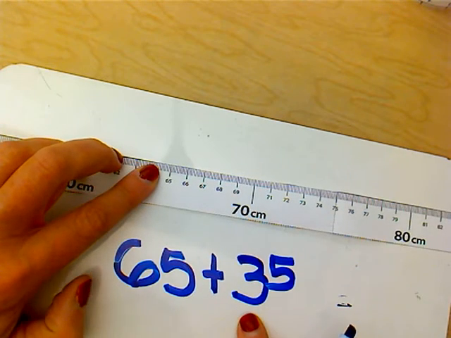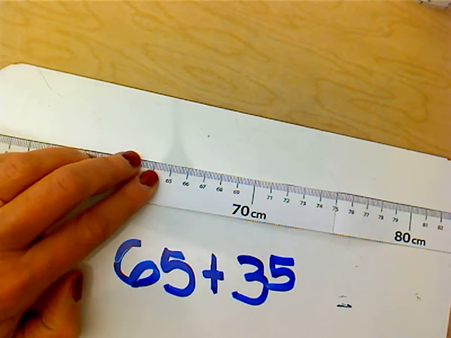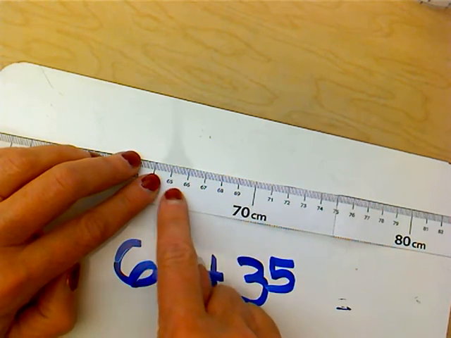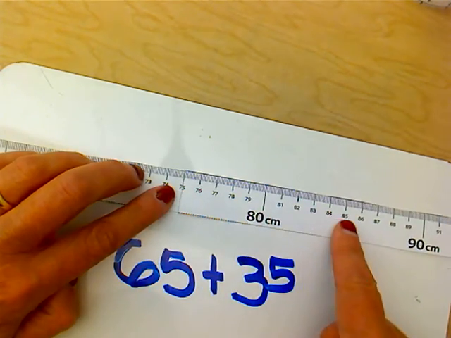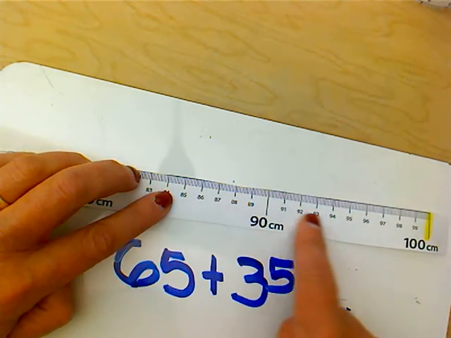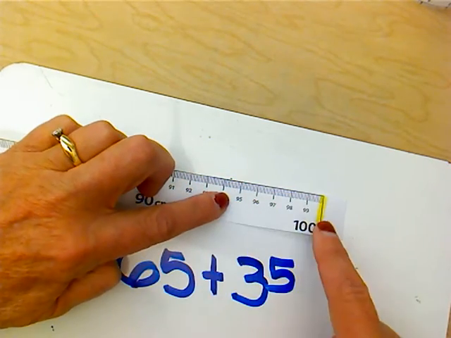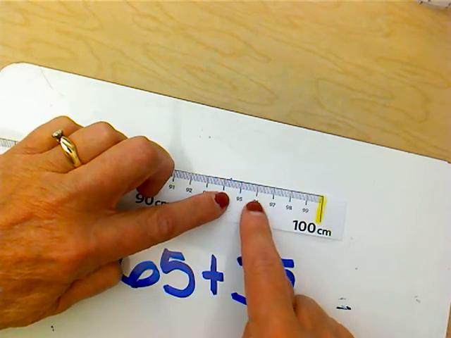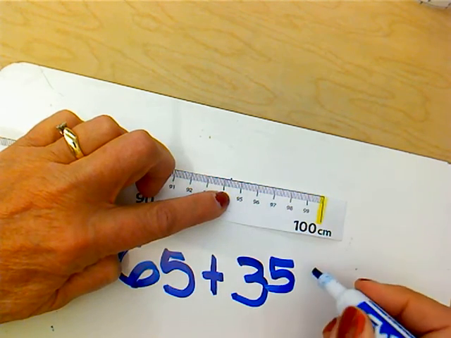And I'm going to have to go up 3 groups of 10. So let's start at 65. From 65 would put me at 75. From 75 to 85, that was 2 groups of 10. 85 to 95. And then I am going another 5. Well, 1, 2, 3, 4, 5. Where did that put me? Did it put me at 100?